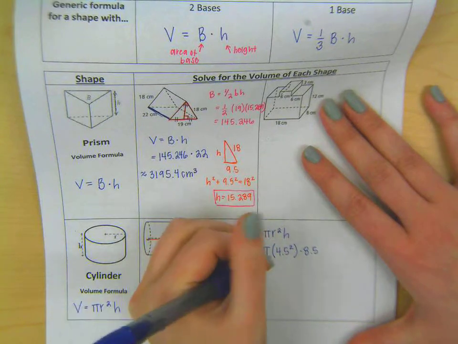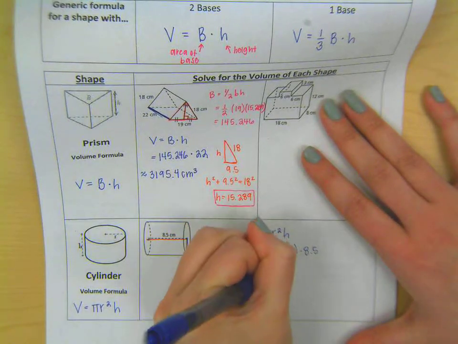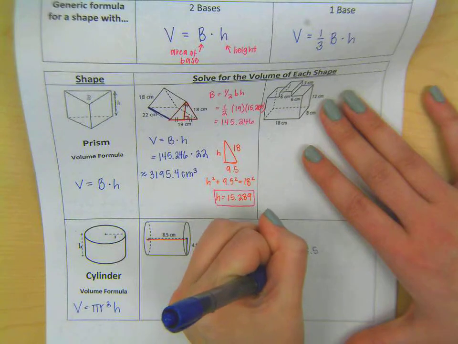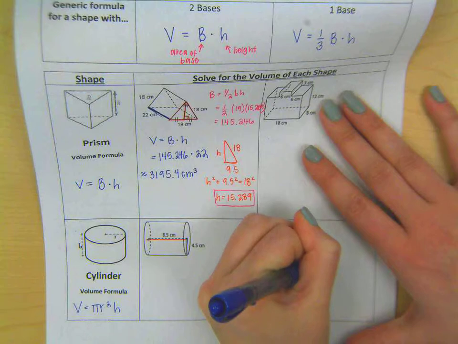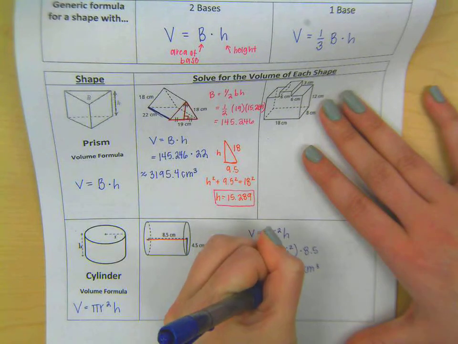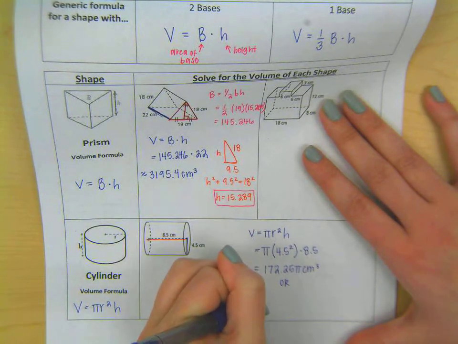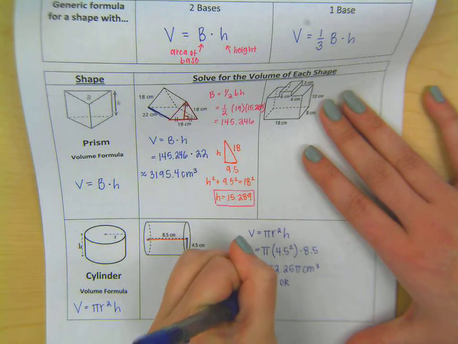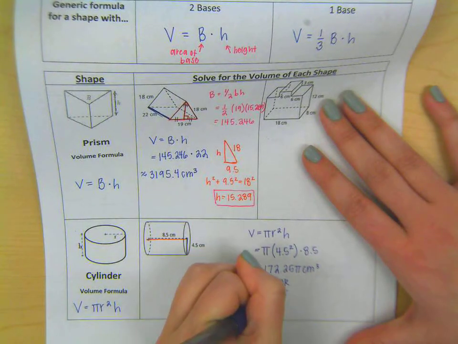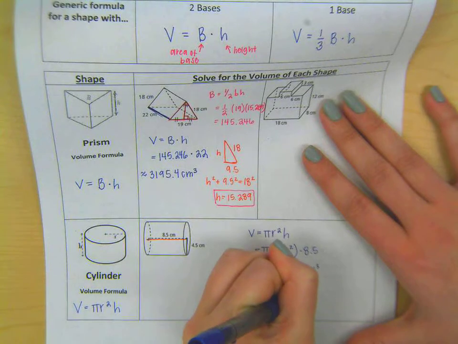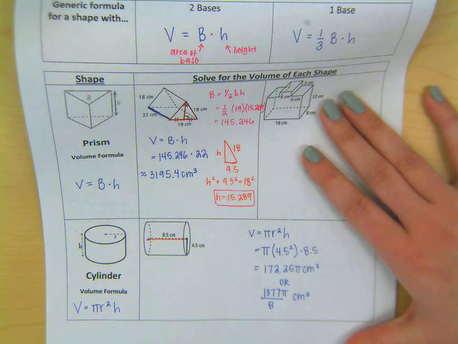Calculator with or without the pi. If you did it without the pi, you should have gotten 102.25 pi centimeters cubed. If you wanted to keep it as a fraction, that's going to be 1,377 pi over 8 centimeters cubed. Either way, those are the two 3D shapes you're going to see with two bases.